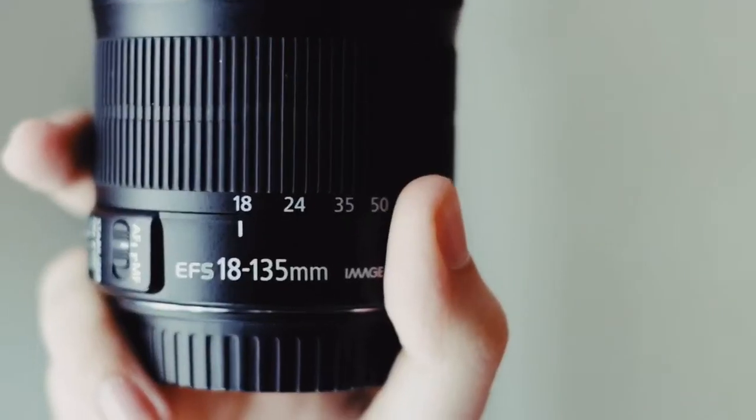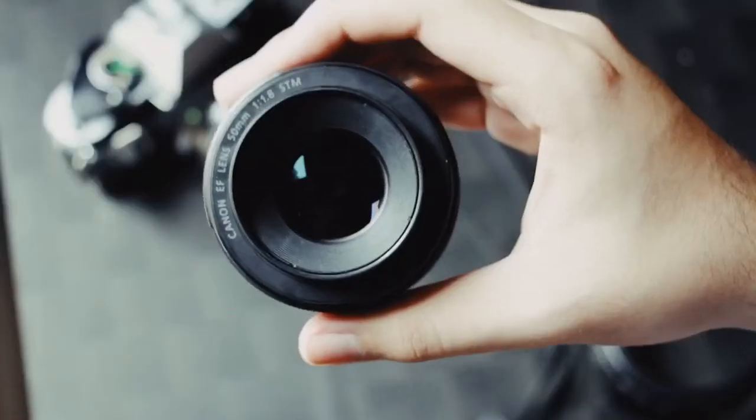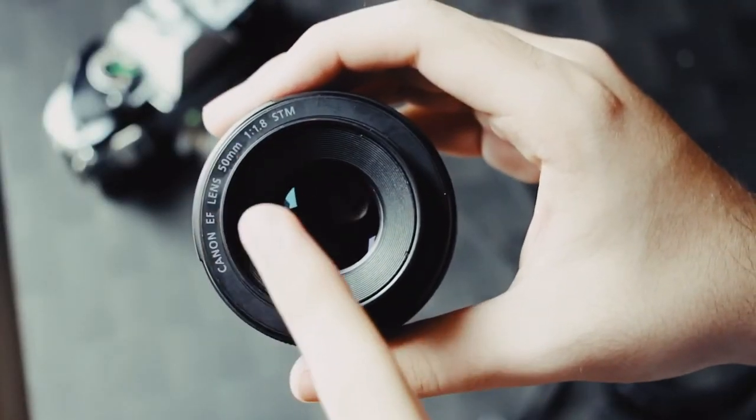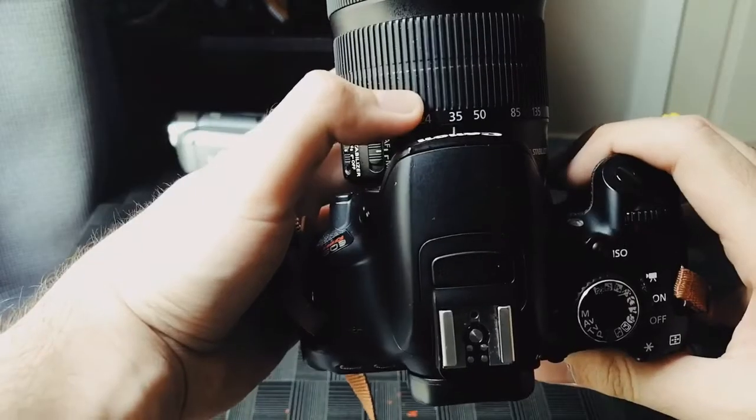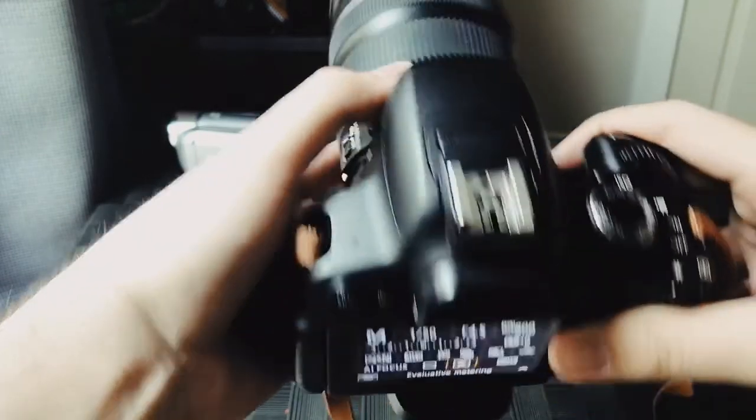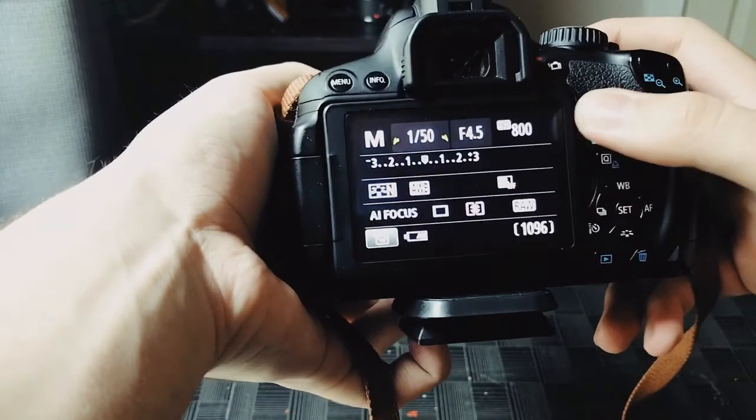Step 2, check the focal length of the lens. Focal length is just a measure of how zoomed in your lens is. You can usually find that either on the barrel of the lens or on the front of the lens. If you have a zoom lens, check the number on the barrel and then adjust your shutter speed to that number. Let me show you. If you're at 35, you would put your shutter speed to 1/40th of a second.